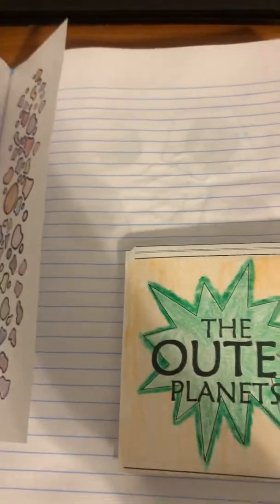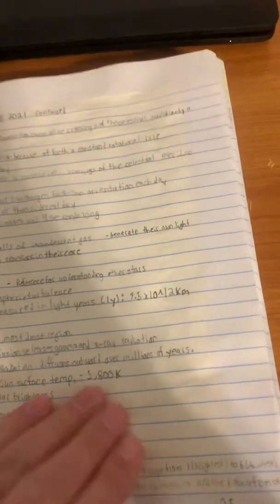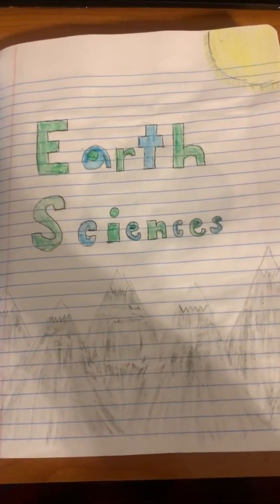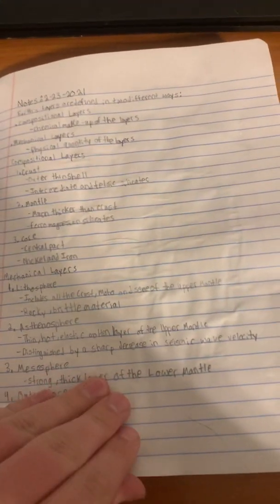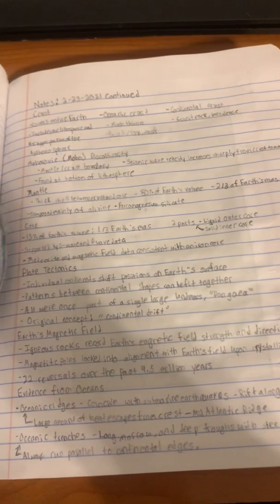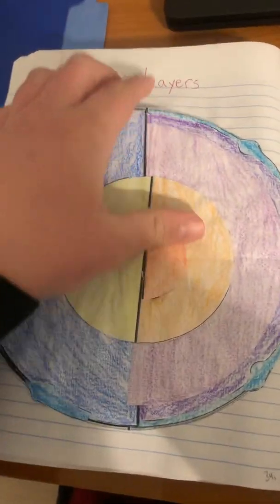Alright, and now let's skip over the space science section and get straight to the earth sciences. So this is my shape of earth foldable. There's the notes, and then here's my notes for February 23rd, 2021, and then there's the notes continued for that day, and then here's the earth layers foldable.